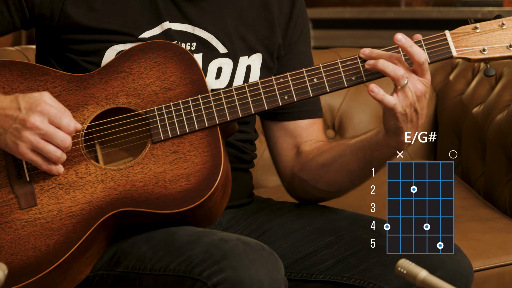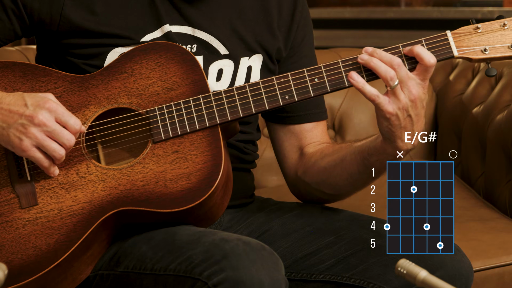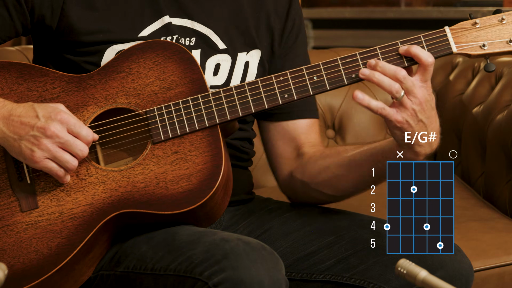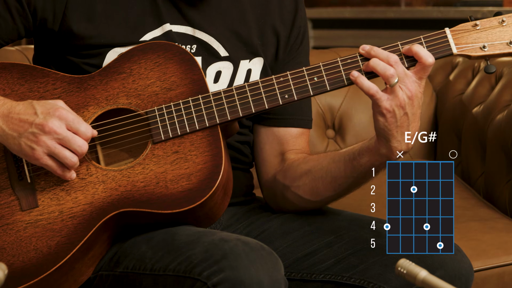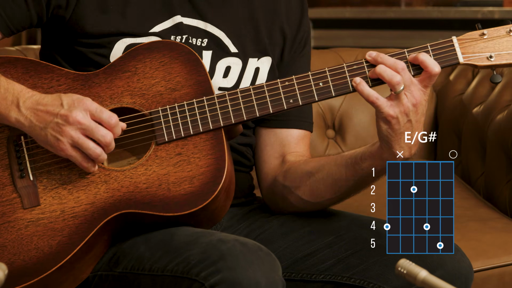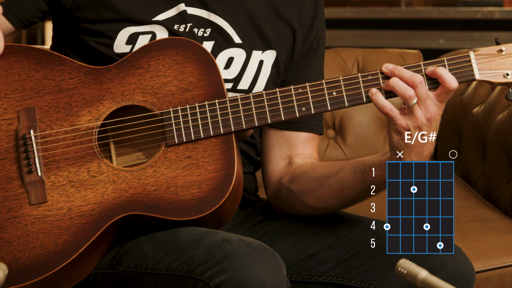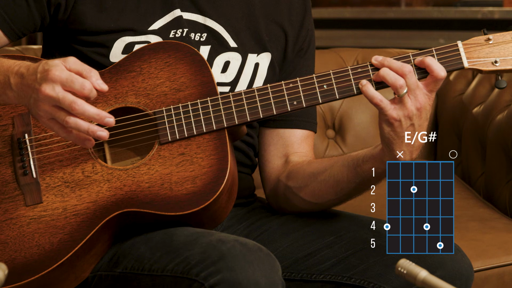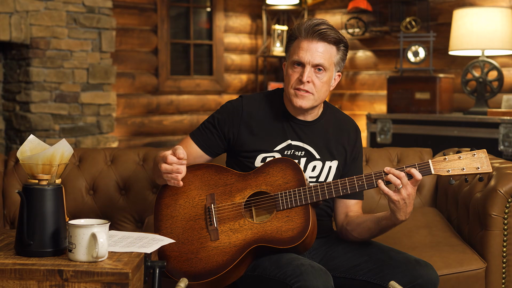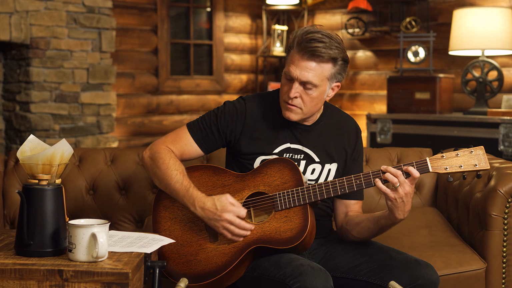This is going to be middle finger on the 4th fret of the low E, and then let's go ahead and put our index finger on the D string of the 2nd fret, okay? And then your ring finger is going to be on the 4th fret of the G, pinky is going to be on the B string of the 5th fret. So this is E over G sharp, right? Or E with G sharp in the bass. So E is the 5th of A, G sharp is the 7th, so that would be 5 over 7, right?